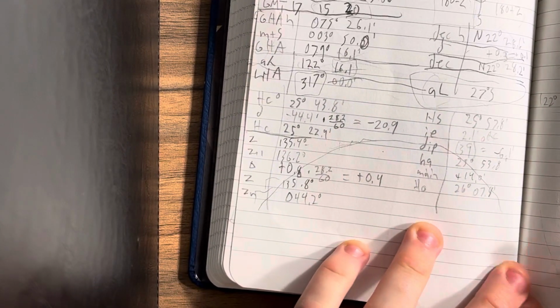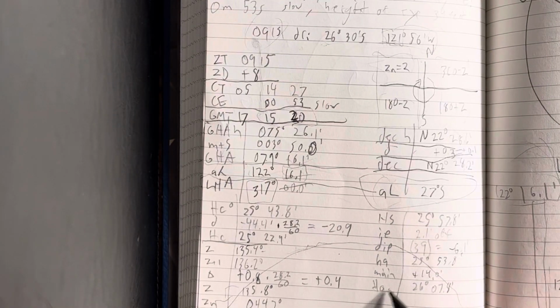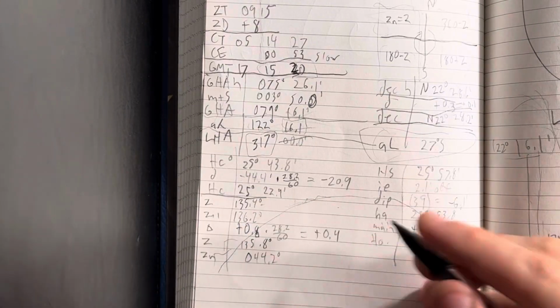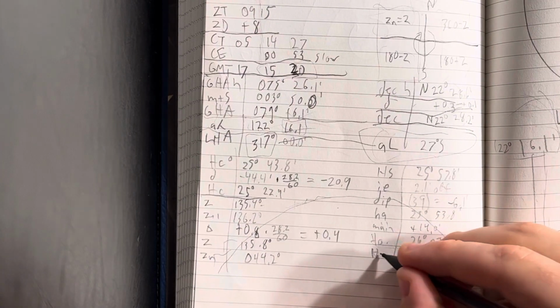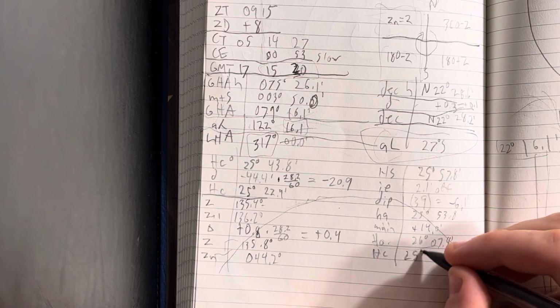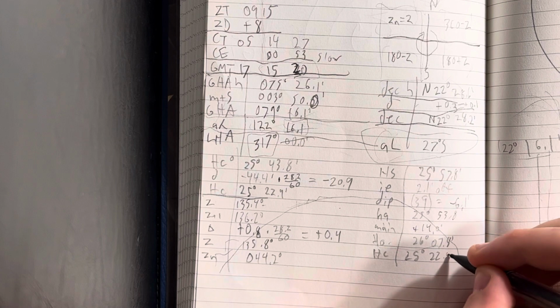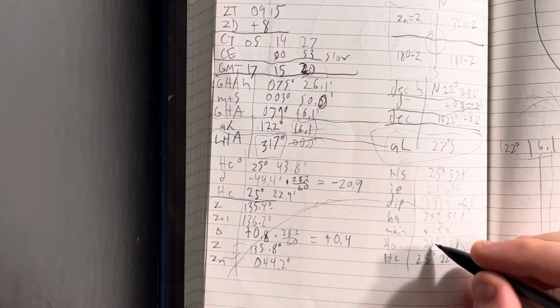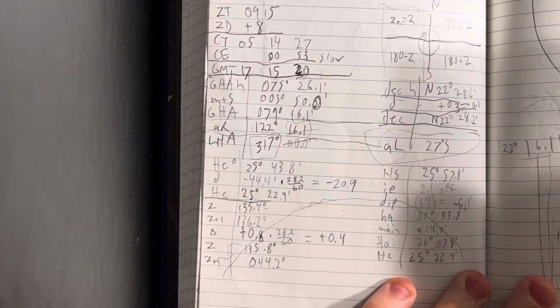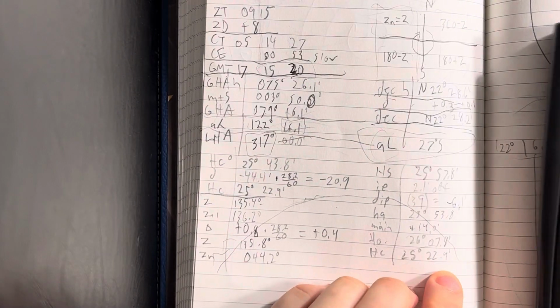We're going to do the same for the next problem. So step 1, here's our HO. We're going to carry over HC so we can compare the two. So we write HC immediately beneath HO. And when HC is 25 degrees, 22.9 minutes. And now we've got 26 degrees, 07.8 minutes, 25 degrees, 22.9 minutes. And we compare the two.